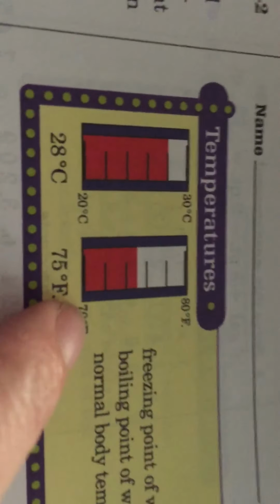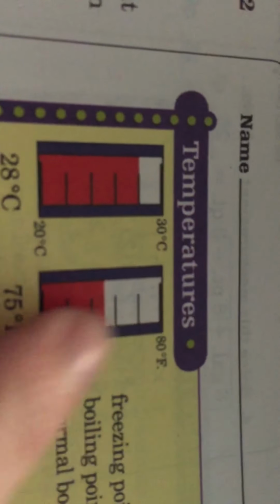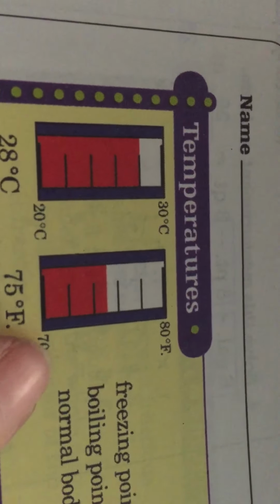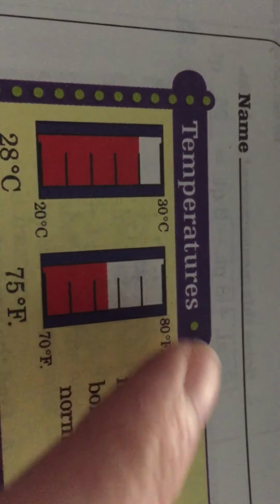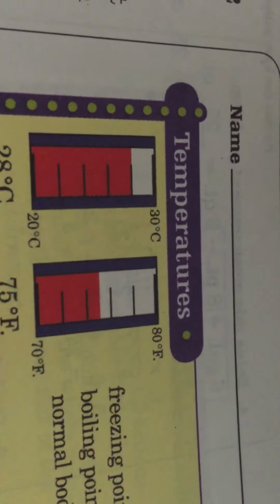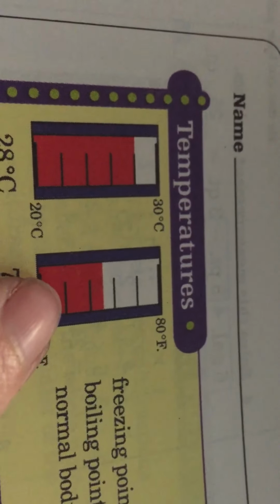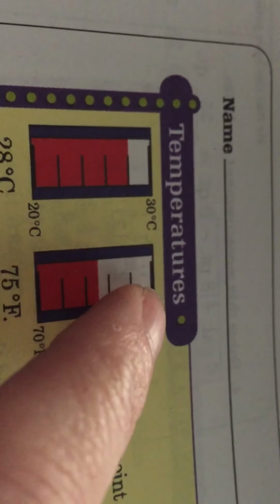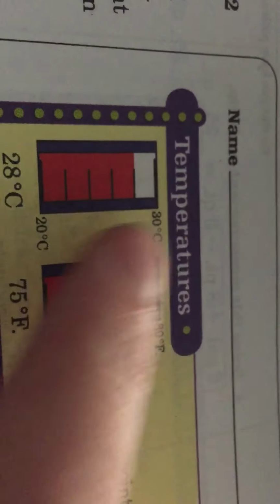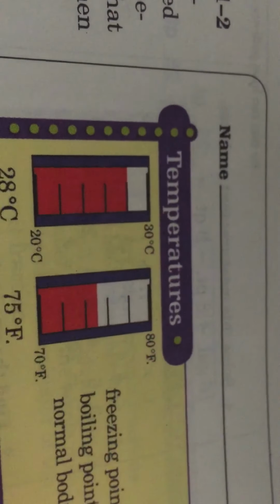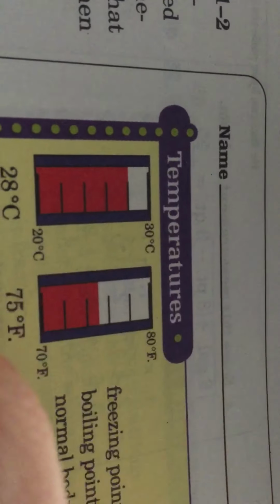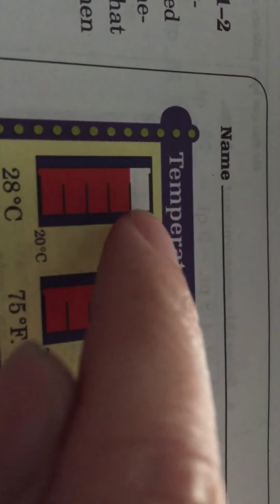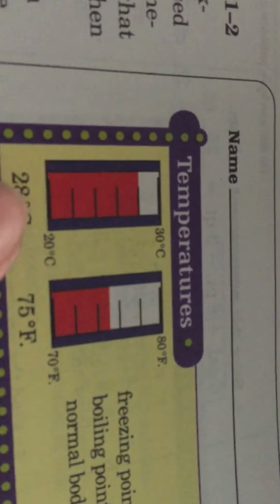The other thing I want you to notice, when you're figuring out these in between, each one of these lines, you count by twos. And the bottom is 70 here, the top is 80. So your numbers can't be smaller than 70 or bigger than 80. It's going to be 72, 74, 76, 78, 80. Here, what two numbers is it going to be between? That's right, 20 Celsius and 30 Celsius. 20, 22, 24, 26, 28, 30. And see, it shows us.